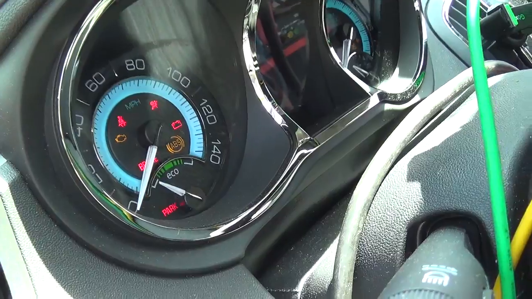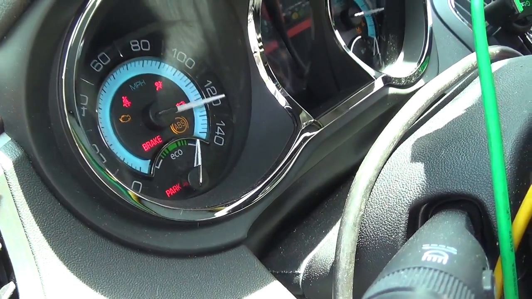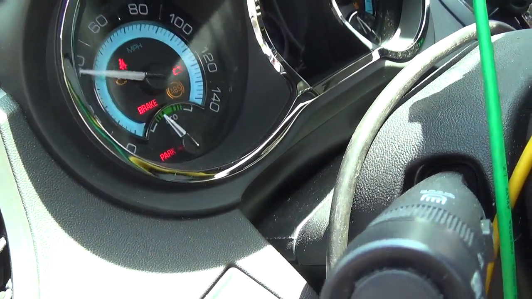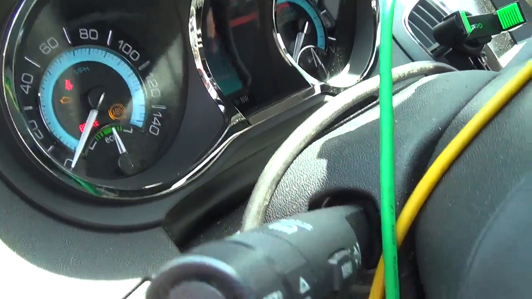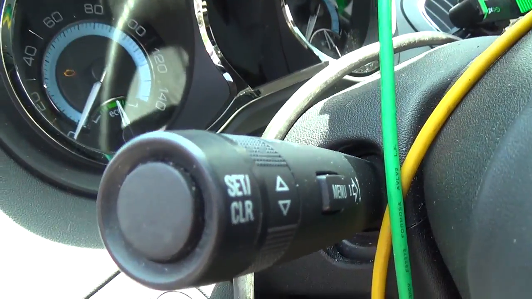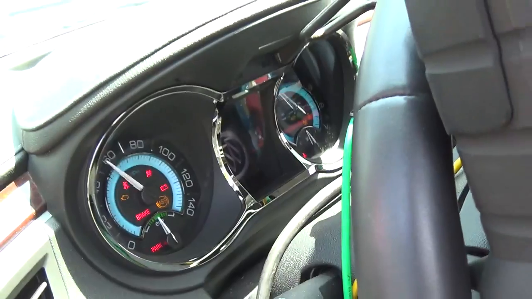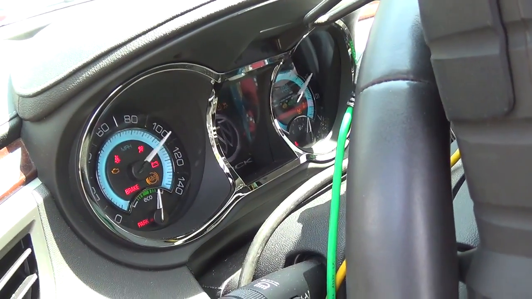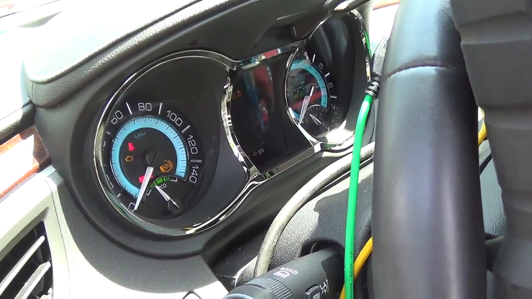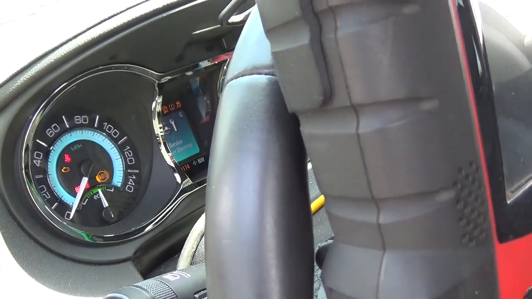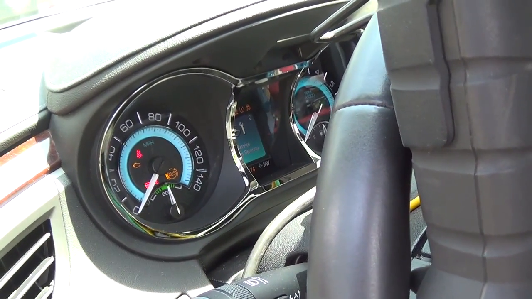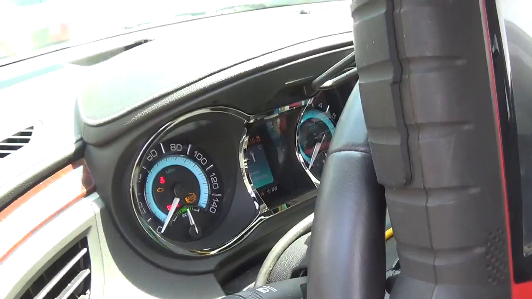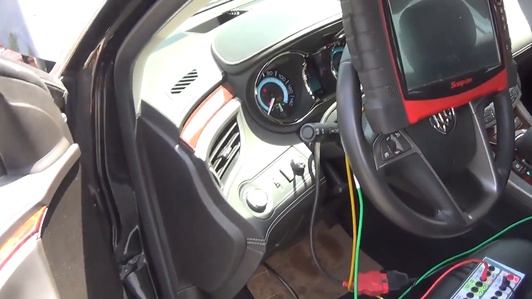Nope, no start. Well, let's see. The gauges work now. Is this a depress-the-brake one? There you go. So yeah, all the warning lights are still on. It says service power steering, like service all the modules. It keeps cycling them on the display.